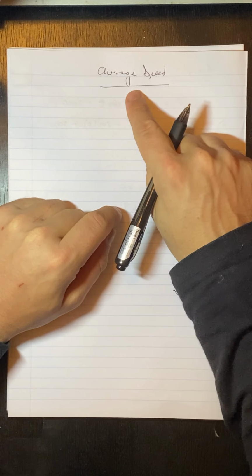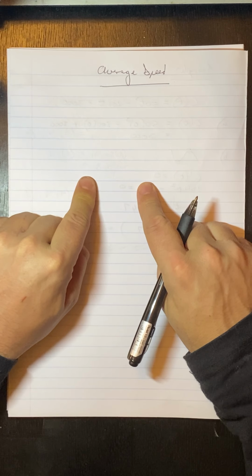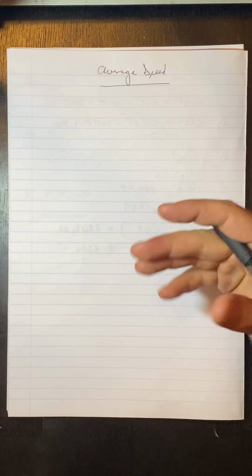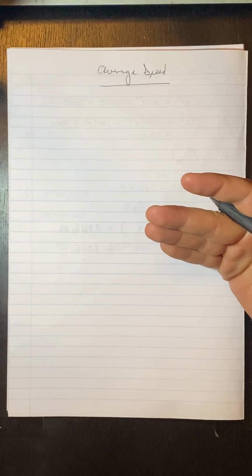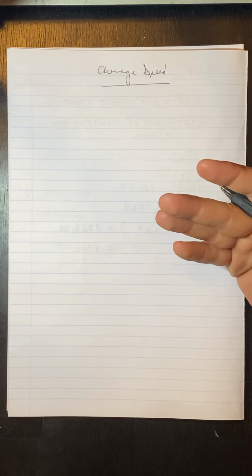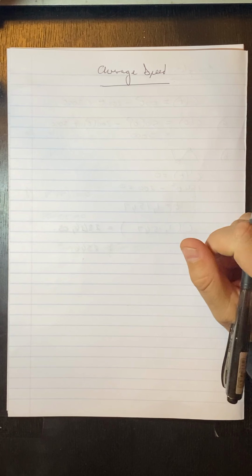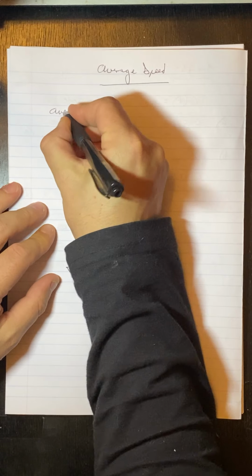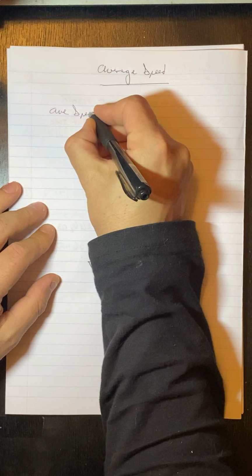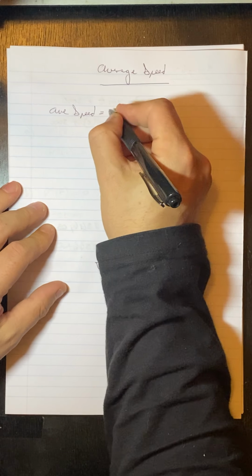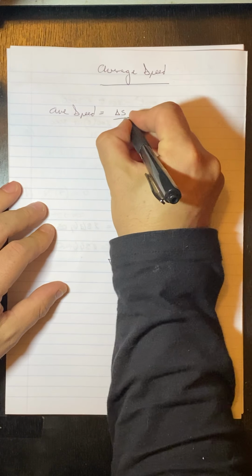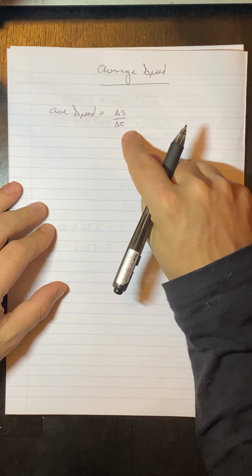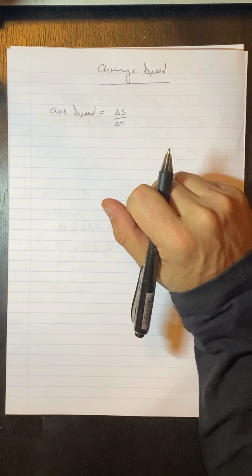So your average speed is going to be between two speeds. And it is basically just like your gradient formula, changing y over the changing x. So average speed will be equal to the changing s over the changing t. The changing displacement over the changing time.